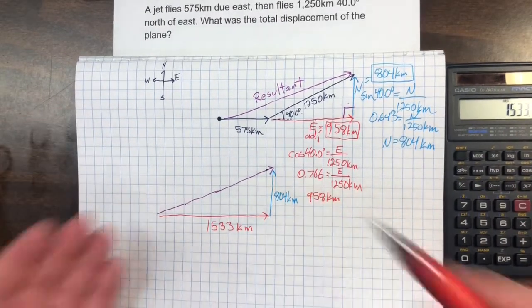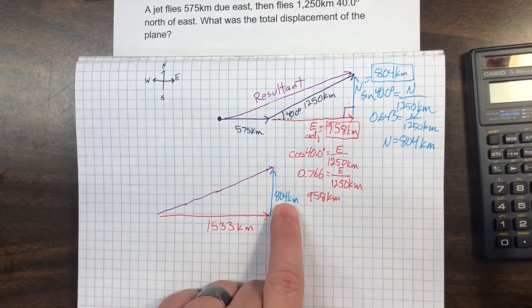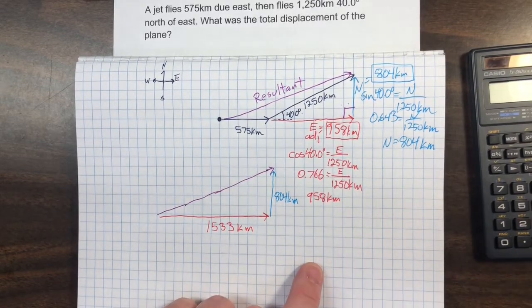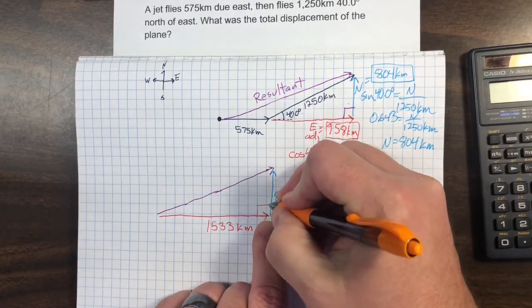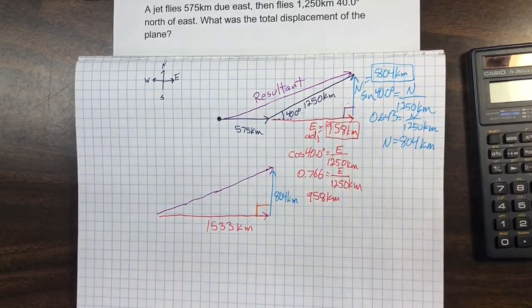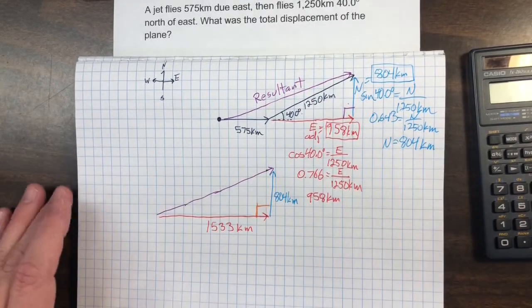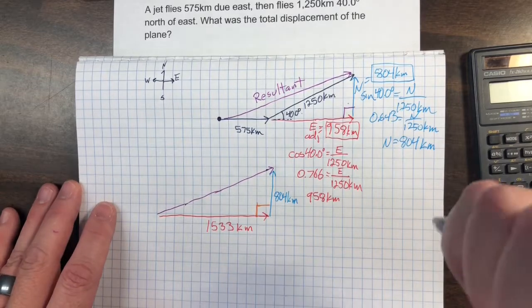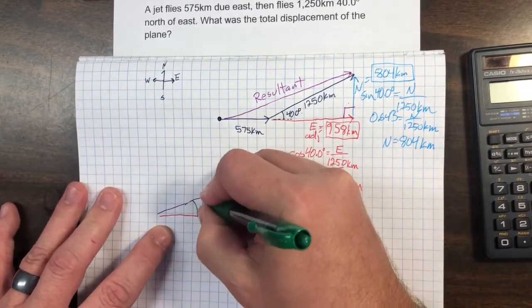Okay, so let's take a look at this triangle right here. We have 1533 kilometers, 804 kilometers. We know that this angle right here is right. All's right with the world. So I've got two things to find here then. I need to know this angle. Let's be creative and call it theta.